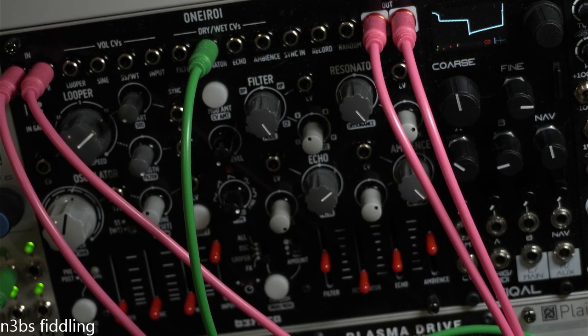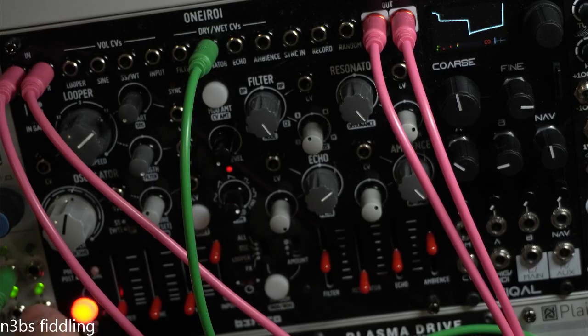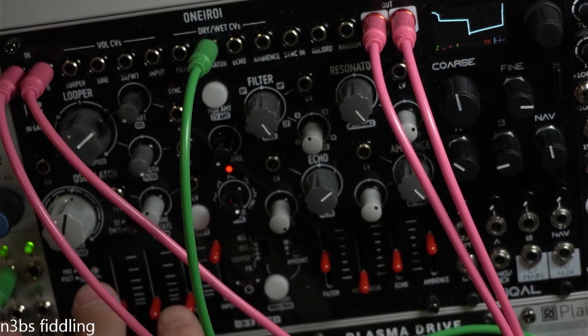You can do a pre or post, so you can capture what's going out of the Oniri, or you can capture everything coming in to the Oniri, right? So you got pre or post. So it's just recording. If I record this right now, it's gonna record nothing because nothing's playing, but I could maybe just.